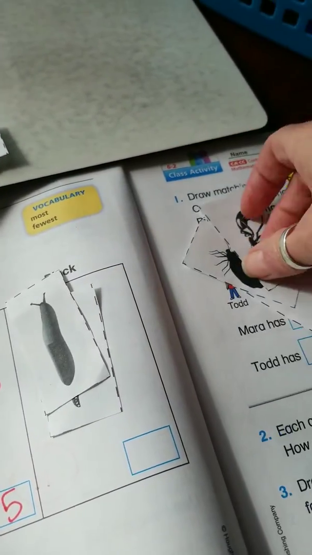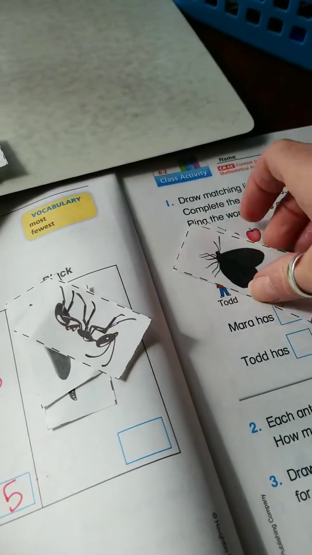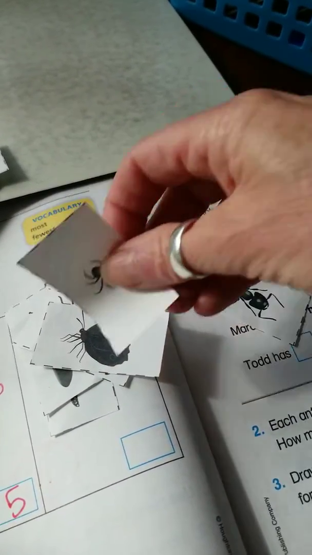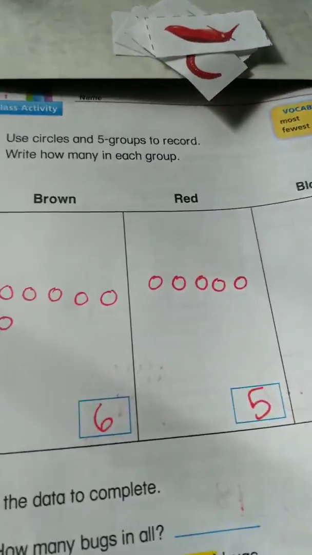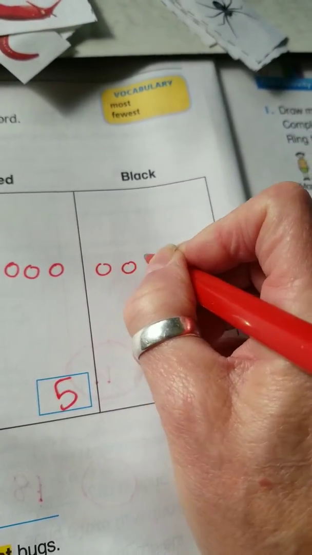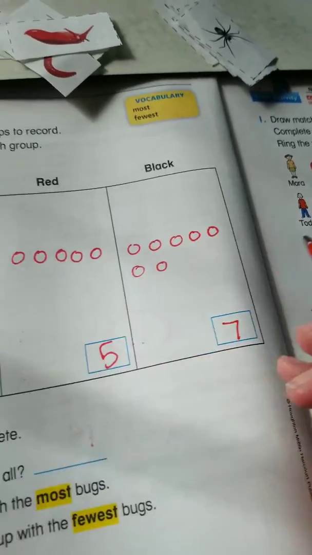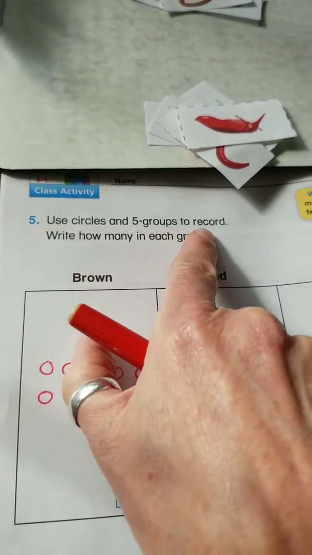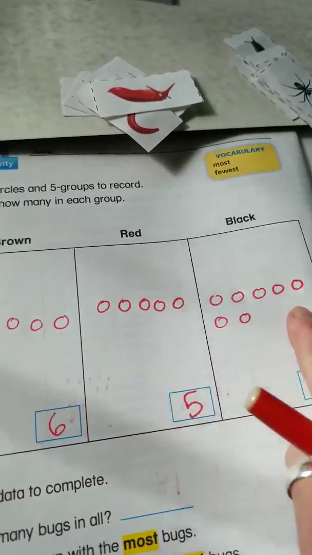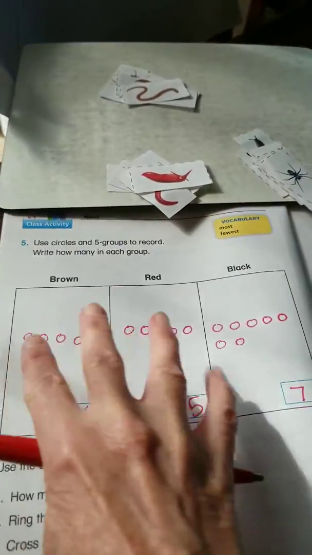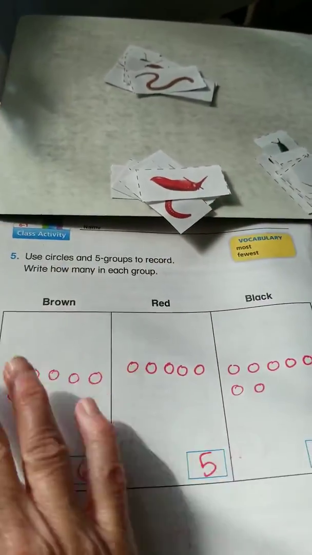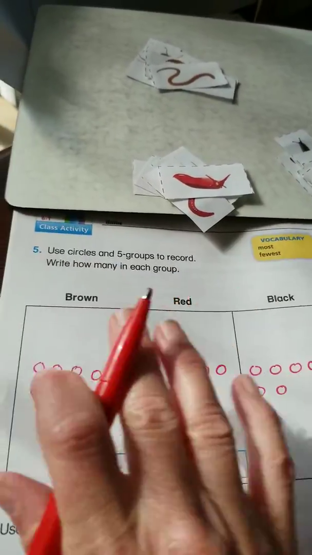All right, black ones. 1, 2, 3, 4, 5, 6, 7. I've got 7 black ones. So I'm going to go 5 on top, 1, 2, 3, 4, 5. And then 6 and 7 are going to go down there. Okay, so I've followed the directions. I've used circles in 5 groups to record. This is called recording. It's when I take my raw data and I represent it on some sort of a graph. So this is data, and it's being represented in a 3-column sorting mat here.